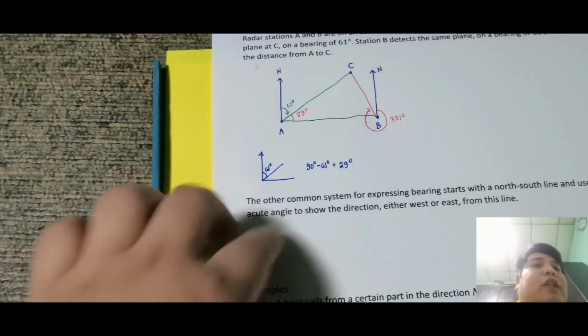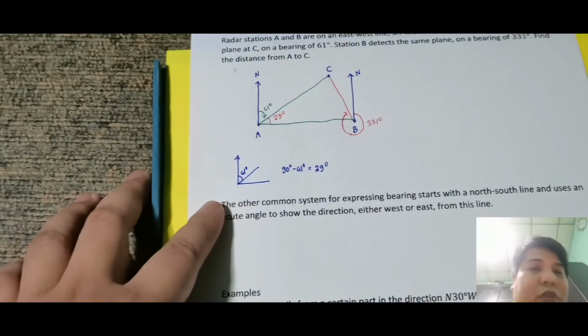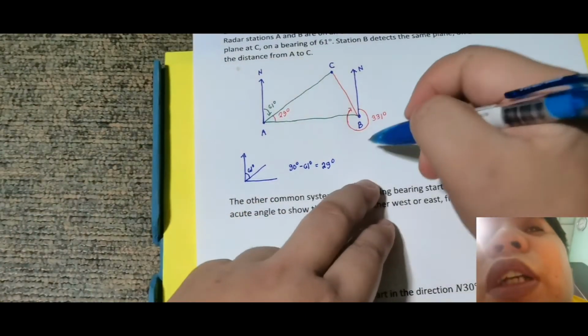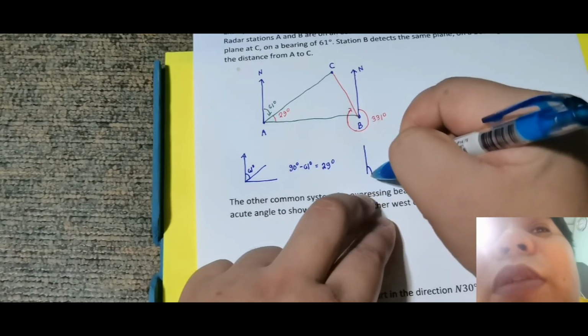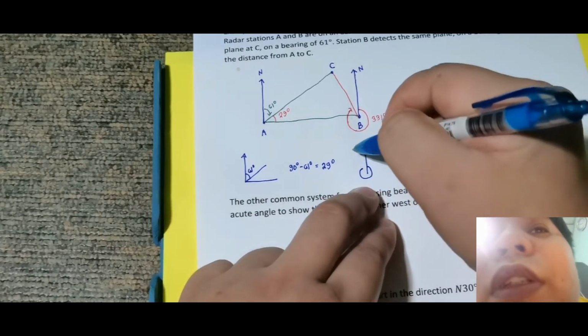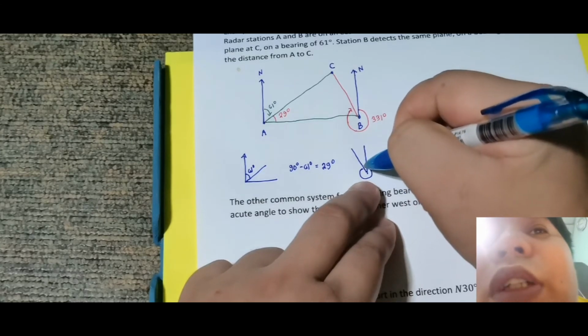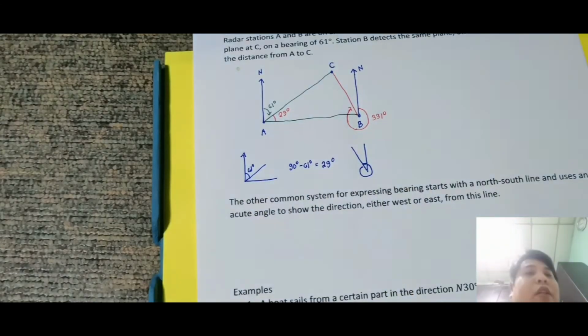Okay, next. Ito naman is a complete revolution. So, kung napansin mo, almost a complete revolution siya. So, pag dinrawing natin siya, pansin mo nga, this is almost a complete revolution. So, nandiyan dyan. So, ang concern natin is ito. Ano yan? Okay, so, ang complete revolution is 360.